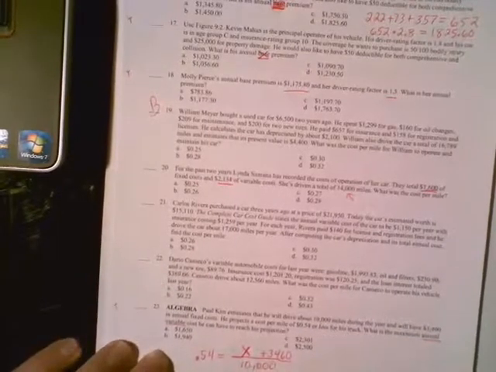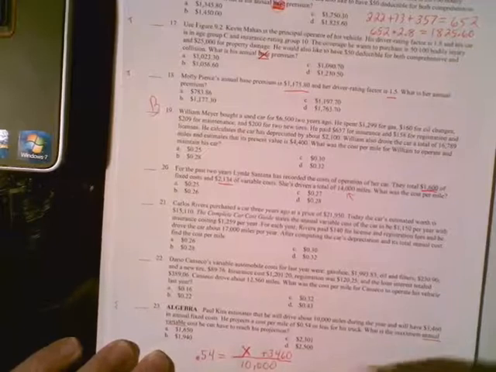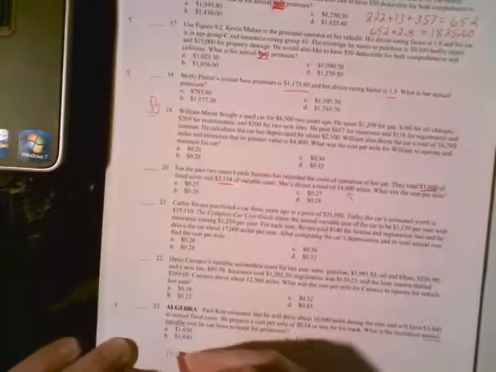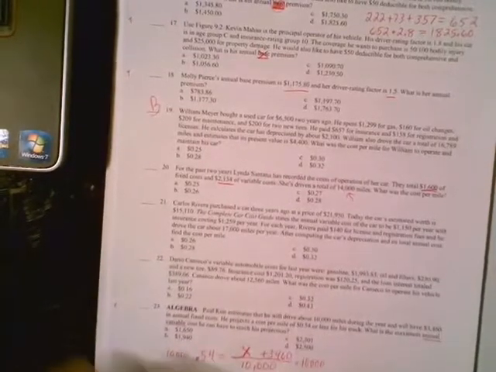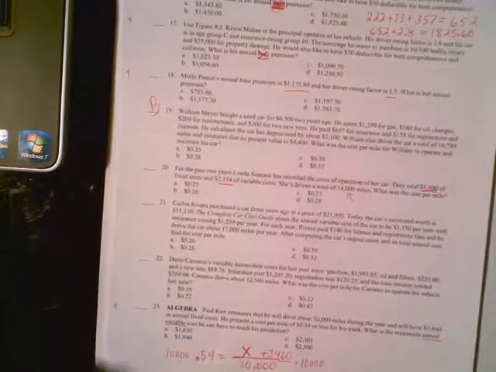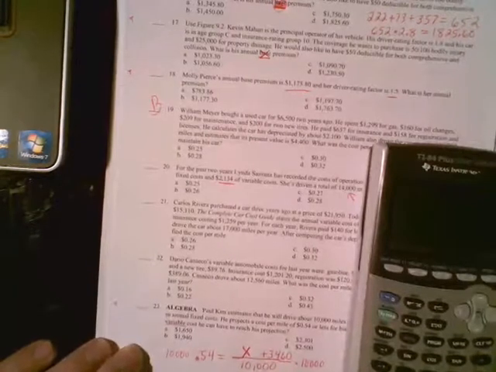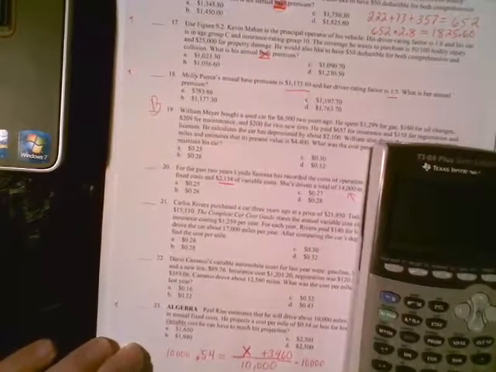All you're going to do with this is multiply both sides by 10,000. So if you grab your calculator, you multiply 0.54 times 10,000.